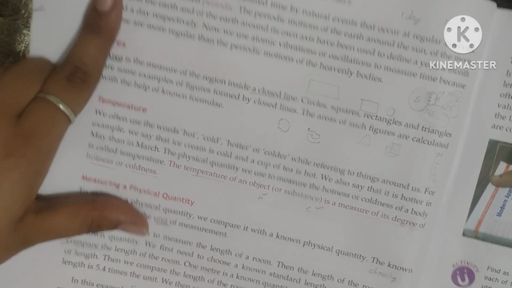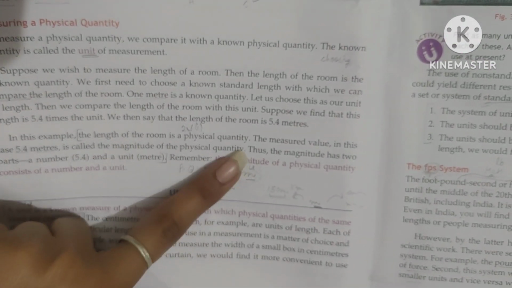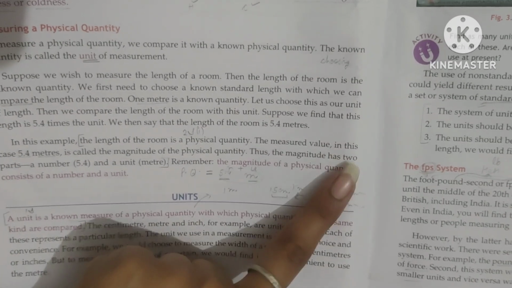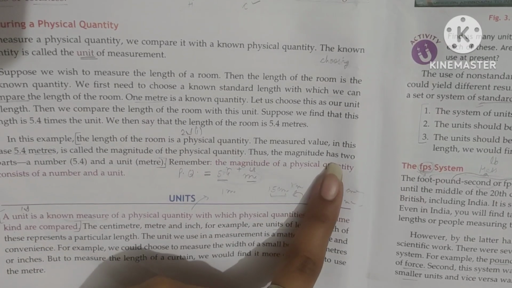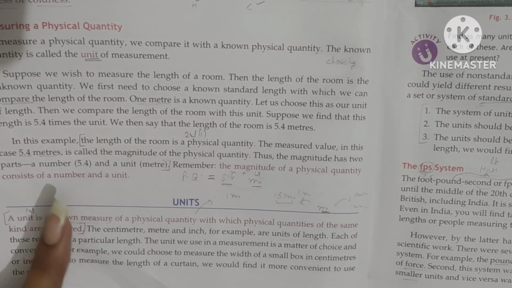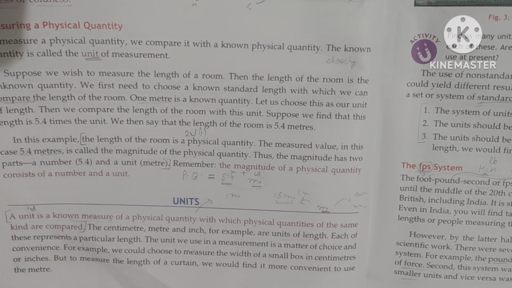Its second example is at page number 10 here. The second example you can give is, we are taking the length of the room as the physical quantity and the measured value is 5.4 meters. So here you can see the magnitude has two parts. Which two parts? A number and a unit. These are the two parts.